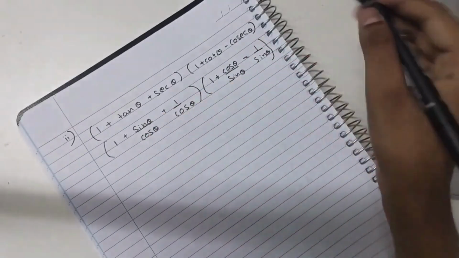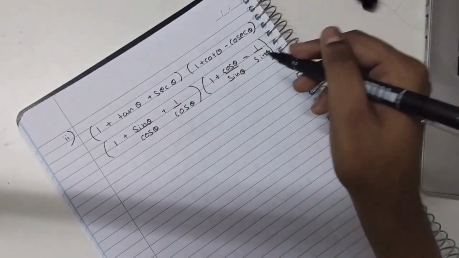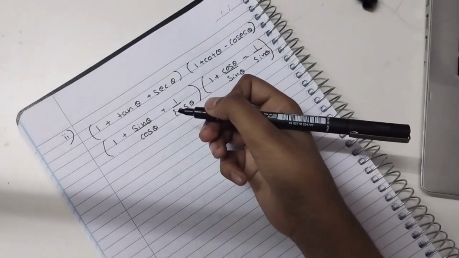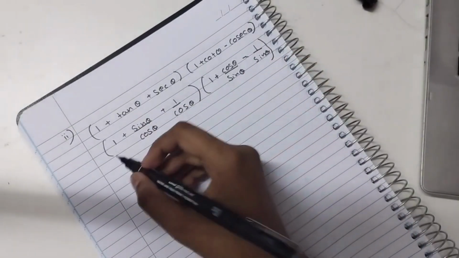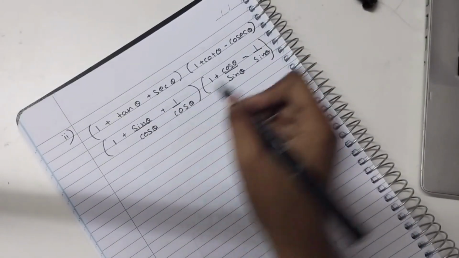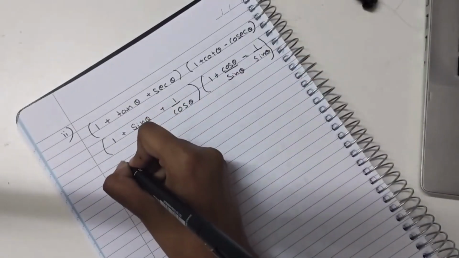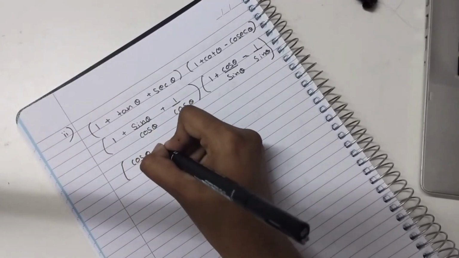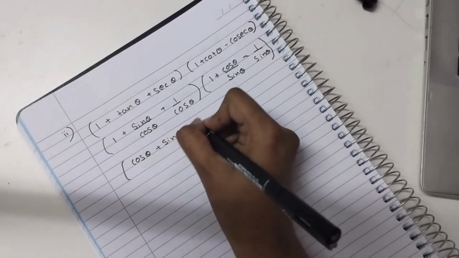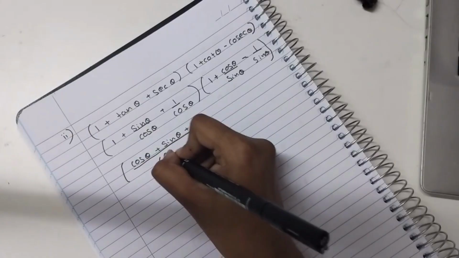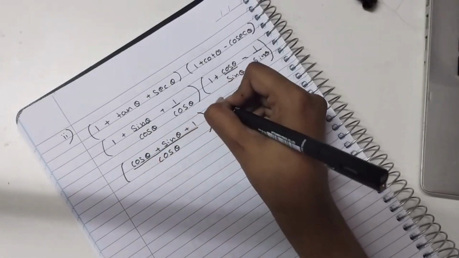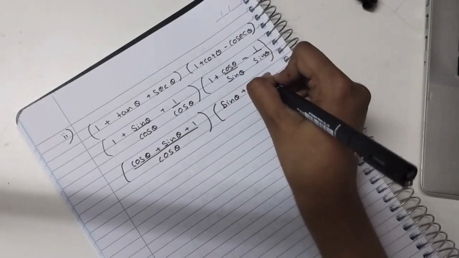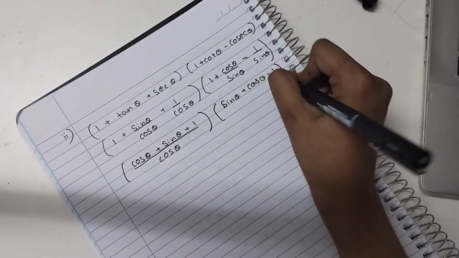So first, in order to multiply both of these terms, we're going to ensure that they both have the same denominator. We will notice that the 1 in both cases do not have the same denominator, cos theta and sine theta. So we're going to multiply it by cos theta on both the numerator and the denominator. So we will get cos theta plus sine theta plus 1 by cos theta times sine theta plus cos theta minus 1 by sine theta.